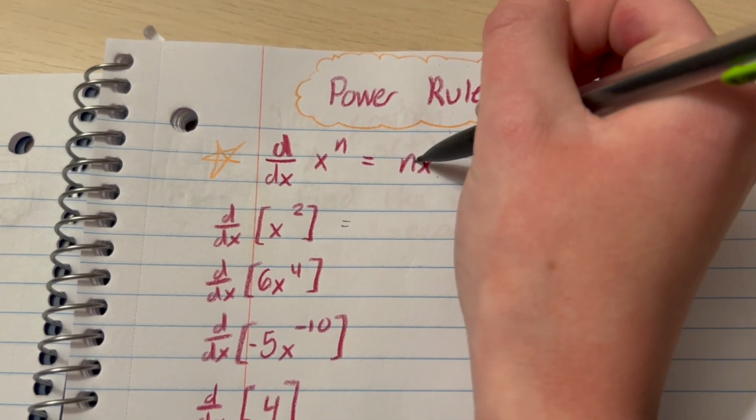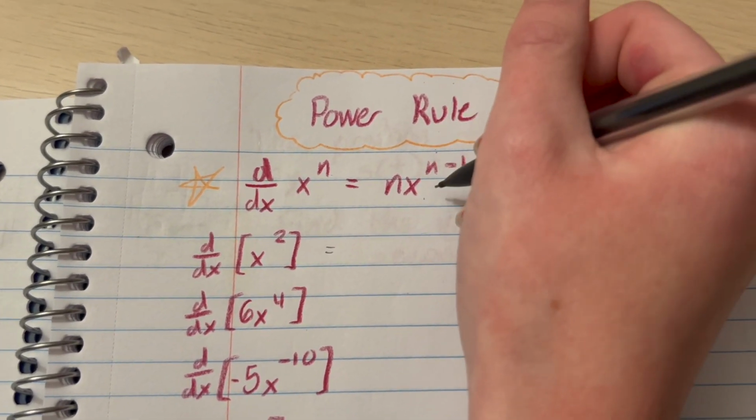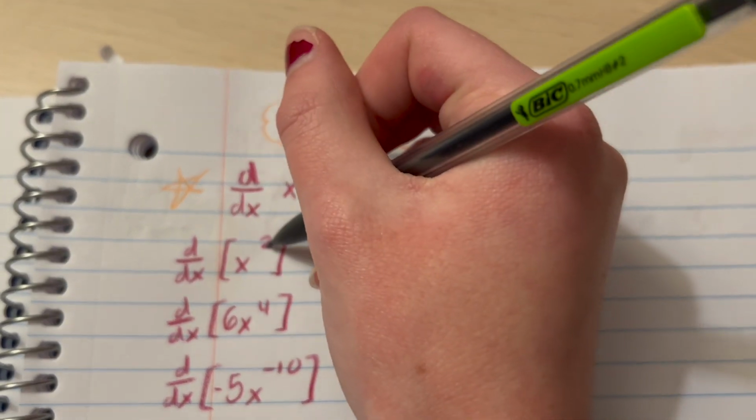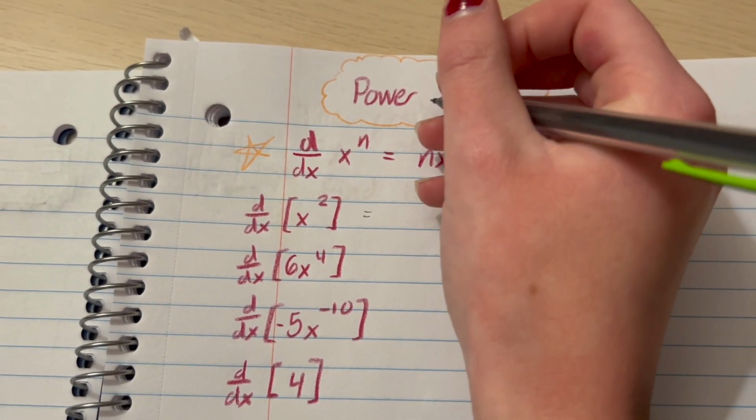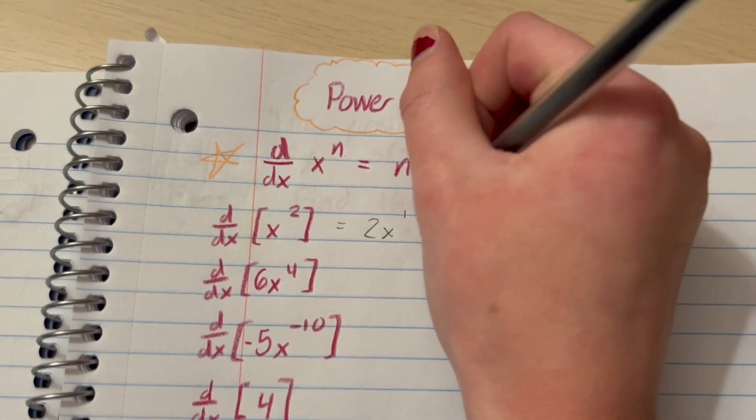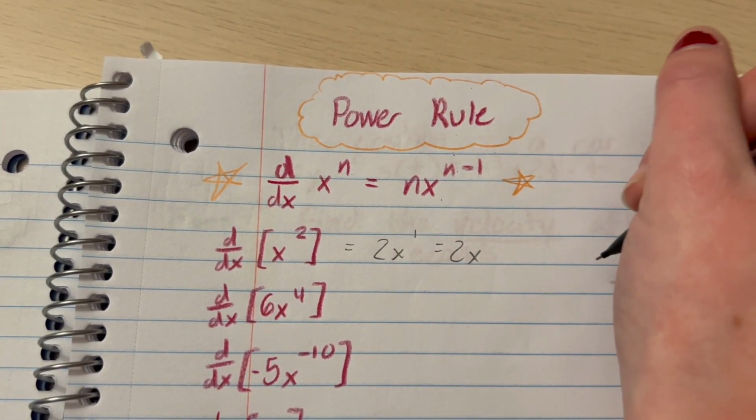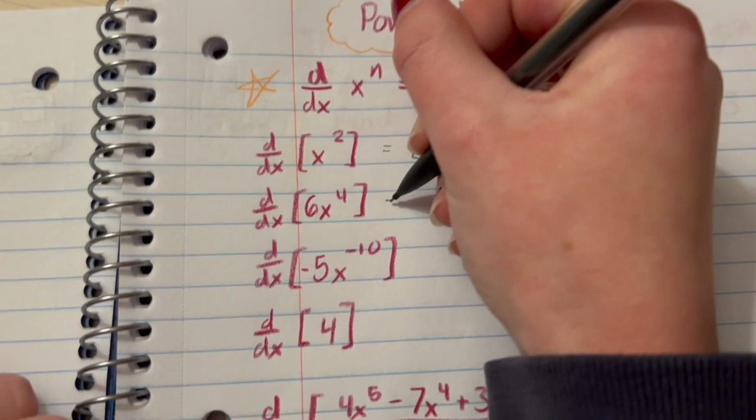First, we're going to pull the exponent to the front, as they do in the original equation, and then we will drop the exponent by 1, giving us 2x to the power of 1, which is just 2x, and that is going to be our final answer. So let's try another problem.